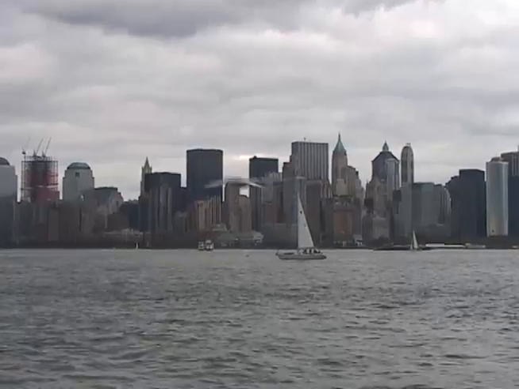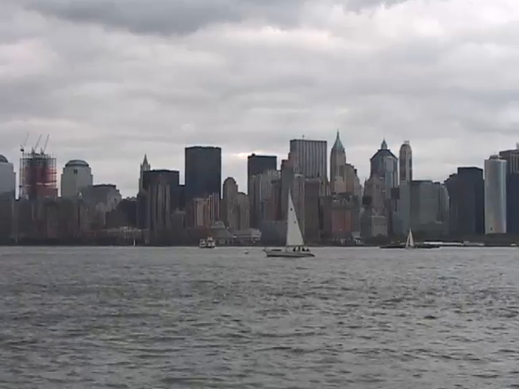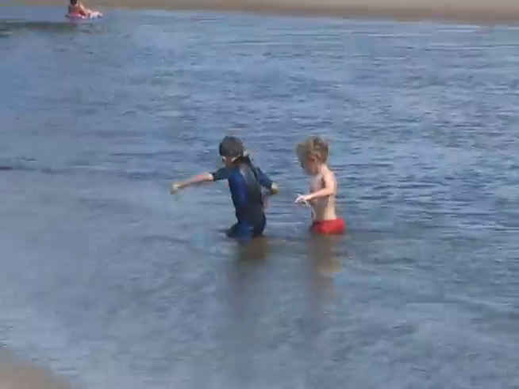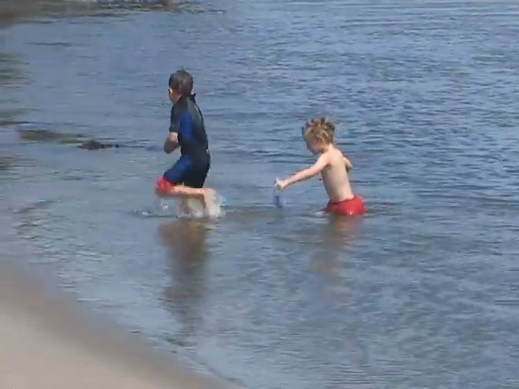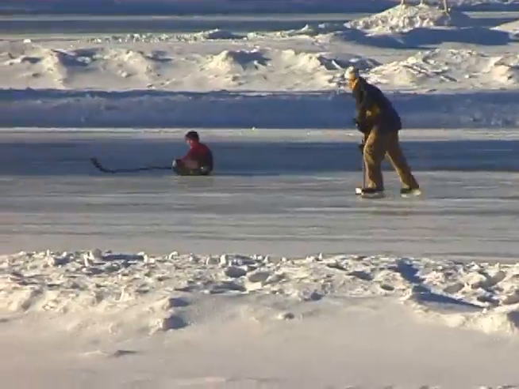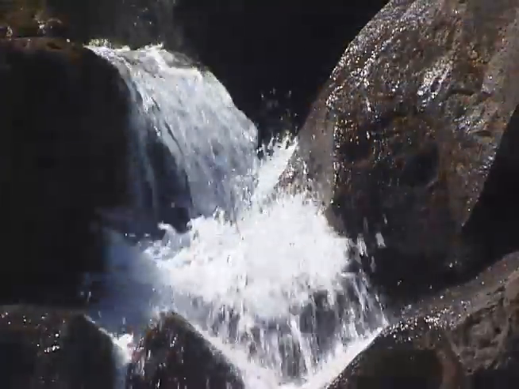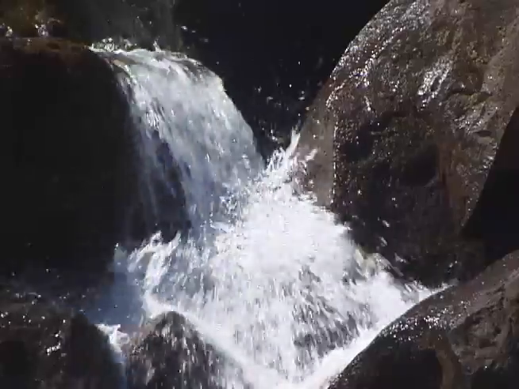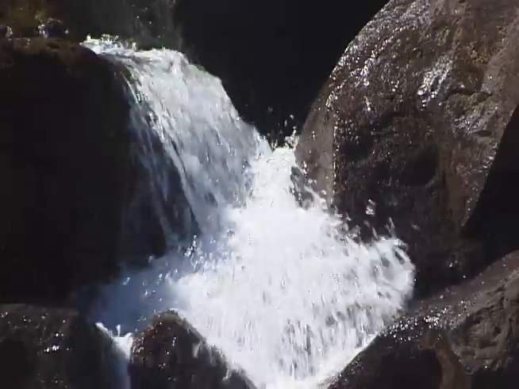Water also plays a key role in keeping cities and neighborhoods clean. And think of all the recreational opportunities that water provides, like swimming, boating, fishing, and skating. So as you can see, water is a very important substance that we really couldn't live without.